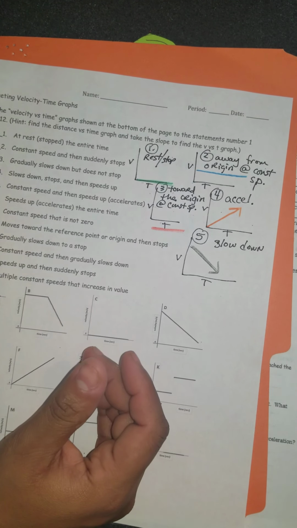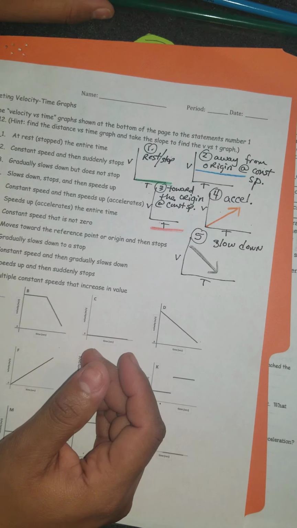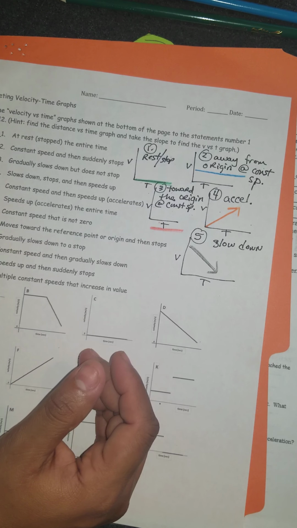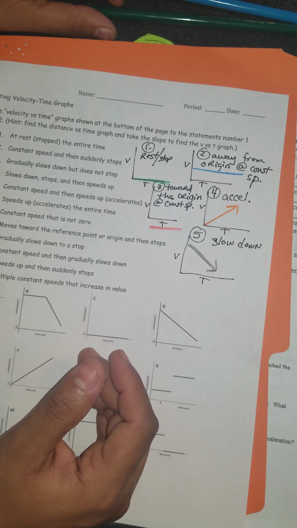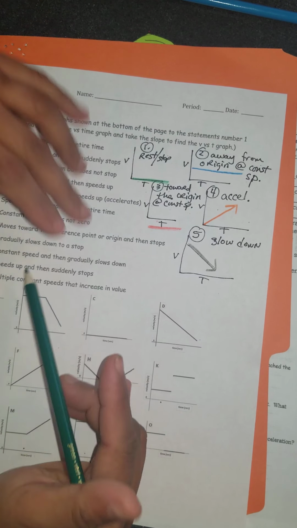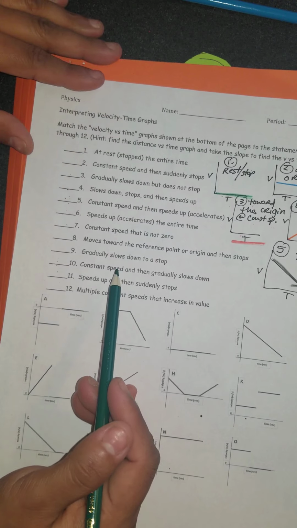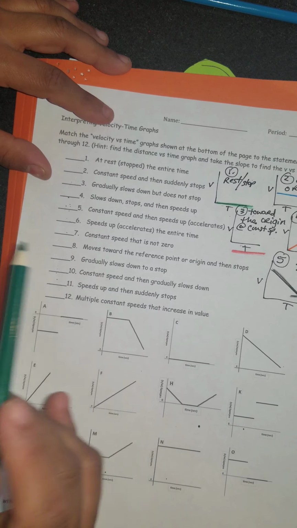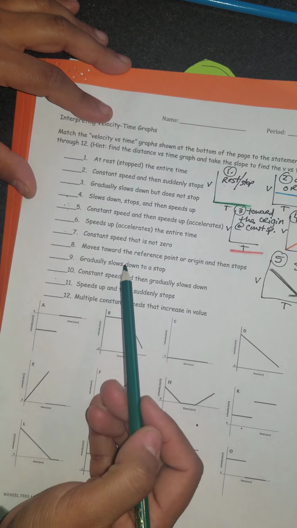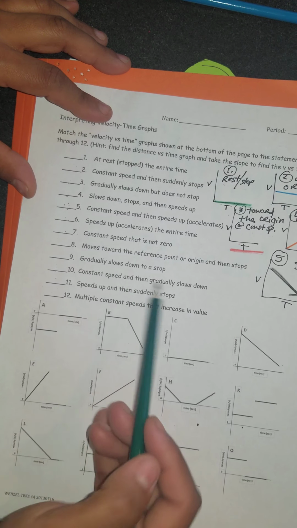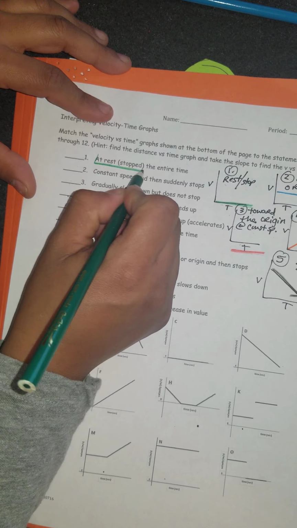So those are the 5 things that a VT graph can do. Now we're going to go ahead and do the same exact thing, and we're going to get the same kind of magic for a VT graph, because again, I want to make your life simple in physics, okay? Let's start off at number 1. Every single time you see the word rest or stop, we're going to box it in the words, okay? So let's go ahead. Number 1, rest.